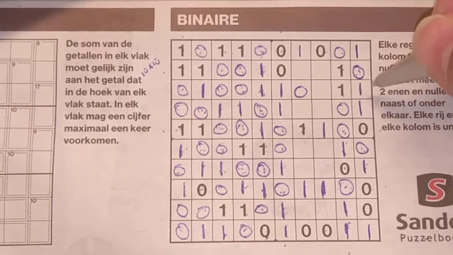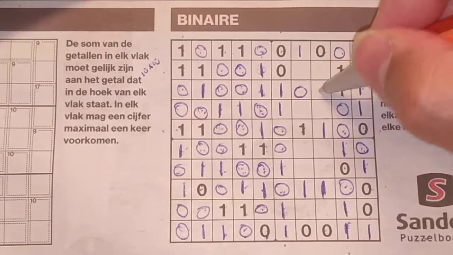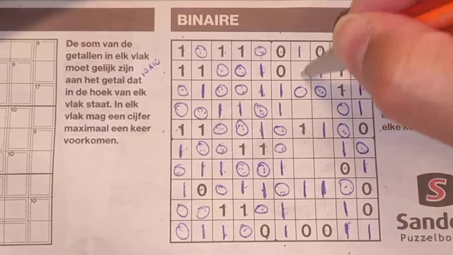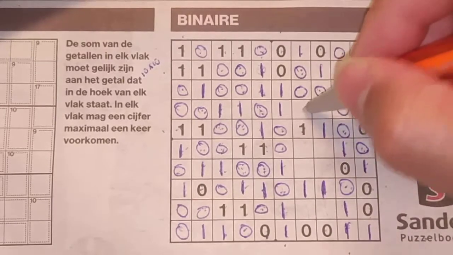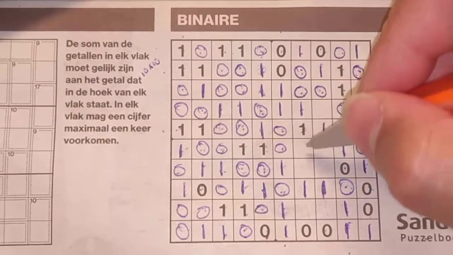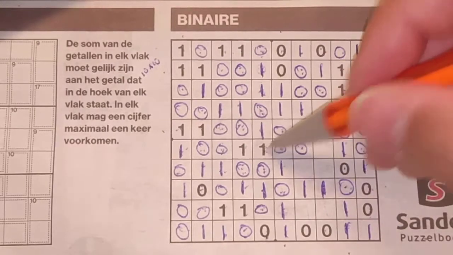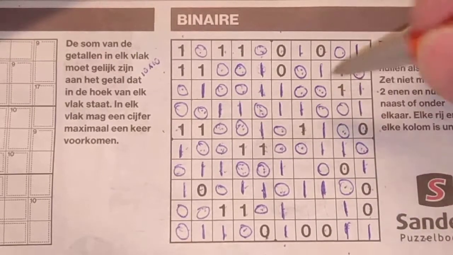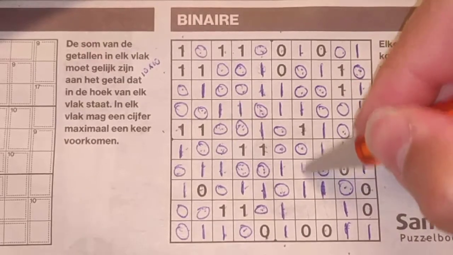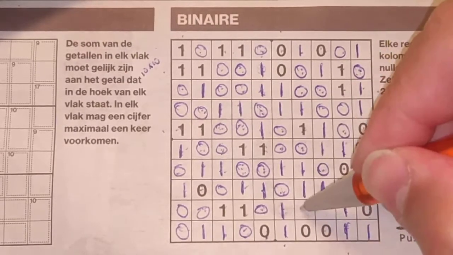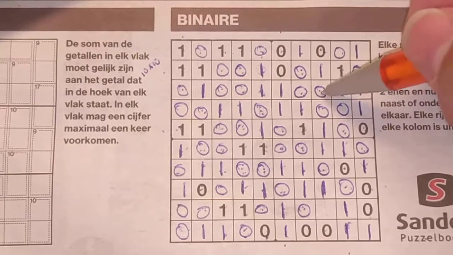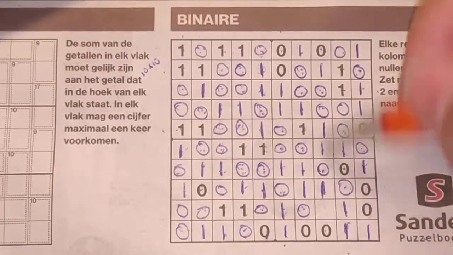We have here a double 1, here an O, then O. Between 2 O's comes a 1. Double 1, here an O, then O. Double O, here and 1, then 1. Double 1, here and O, then O. Double O, here and 1, then 1. Double 1, here and O, then O. Double O, here and 1, then 1. Double 1, here and O, then O. And this is 1, 2, 3, 4, 5 O's, so the rest are 1s.